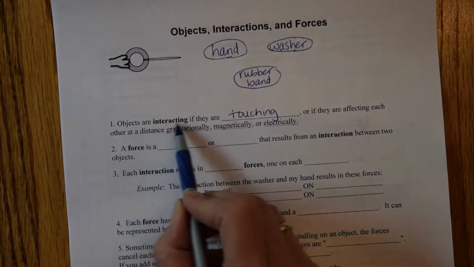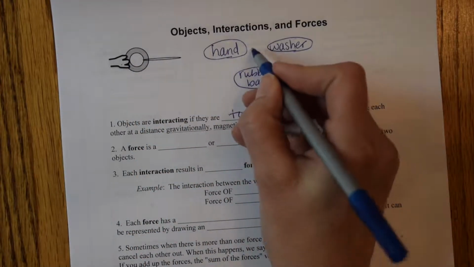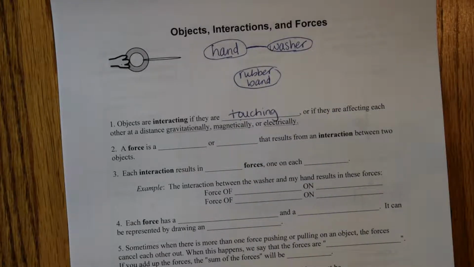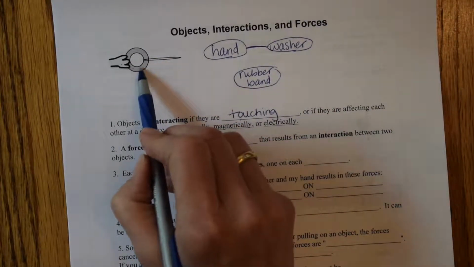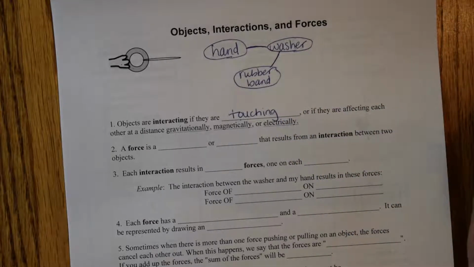Then, to show which objects are interacting, we want to draw a line connecting the names of the objects that are interacting. So they're interacting if they are touching. So we have a hand touching the washer. So that tells me there's an interaction between the hand and the washer. And the rubber band is touching the washer, so there's also an interaction between the rubber band and the washer.